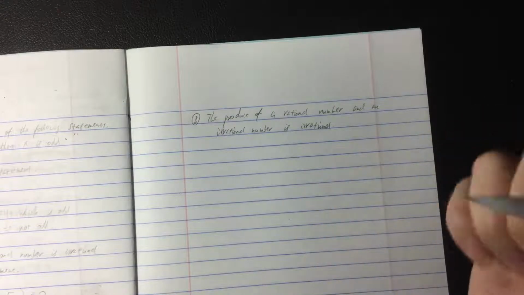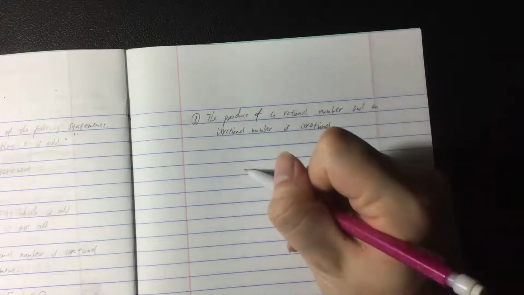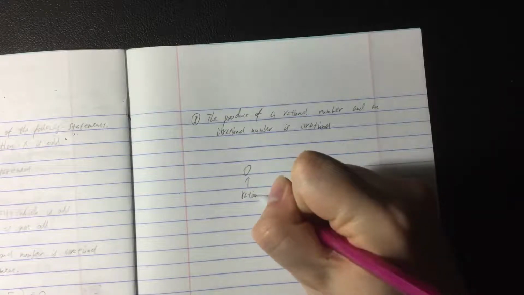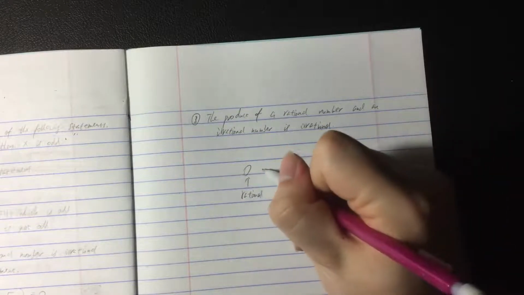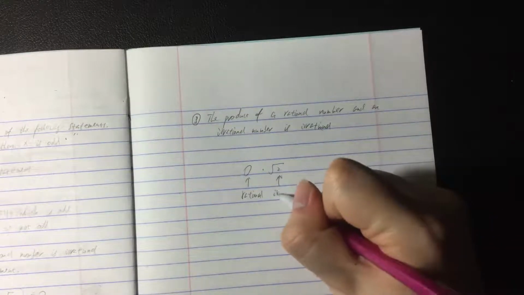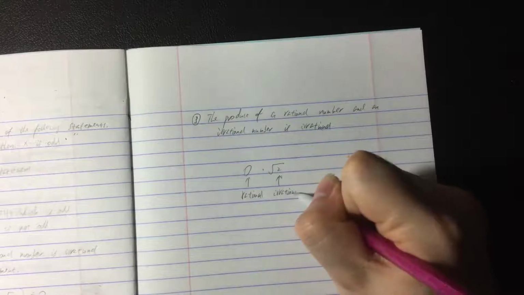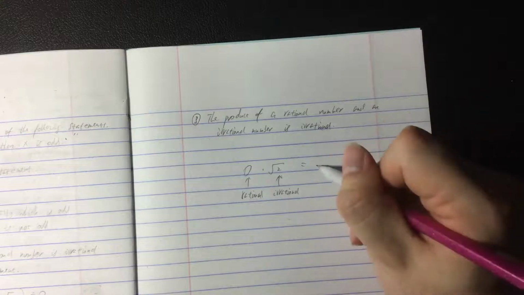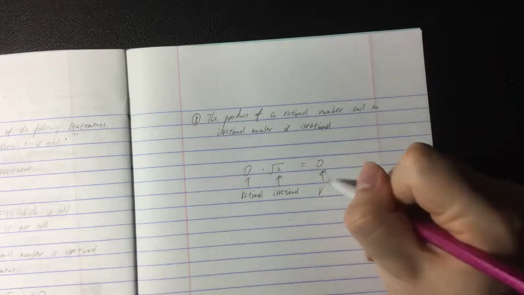We have to prove it. So let's guess, is this true or false first? Try some examples first. Rational number times irrational number is irrational. Is this always true? We know 0 is rational. Square root of 2 is irrational. If I multiply 0 times square root of 2, what do we get? We get 0. That's rational.